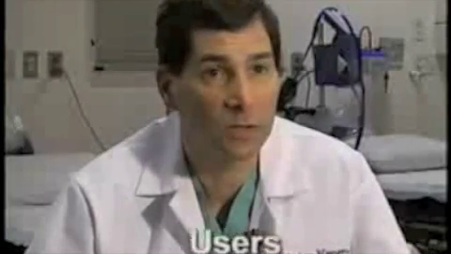In the clinical environment, one must consider three critical factors with regard to usability. The first is that devices are going to be used by a wide range of users, and that diversity of users includes not just differences in training and experience, but a variety of other factors such as sleep deprivation, distractions, workload.